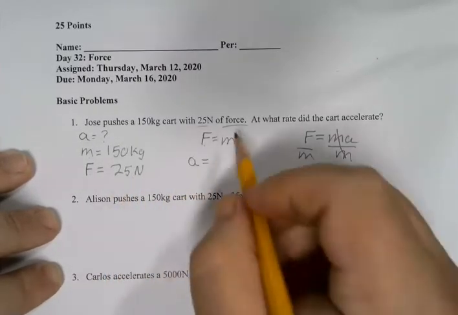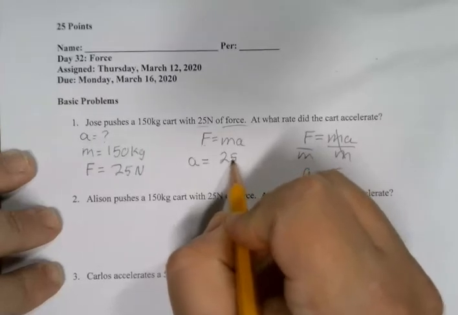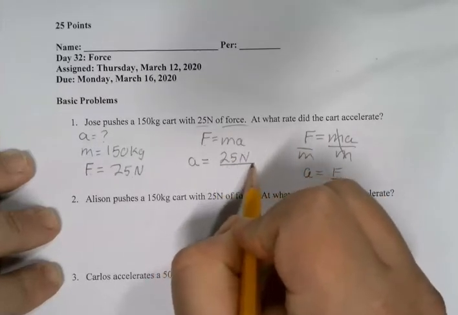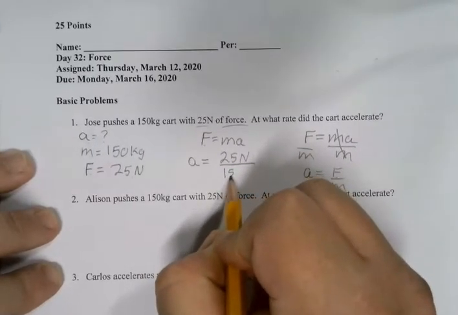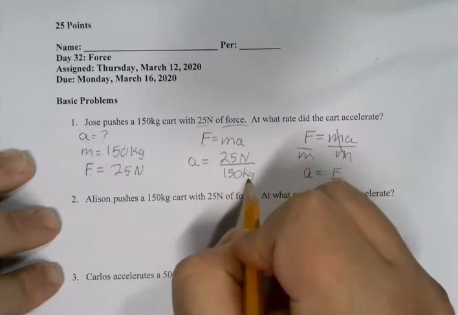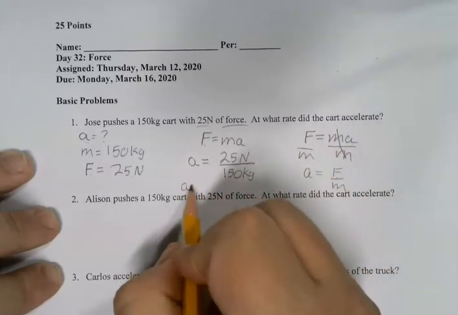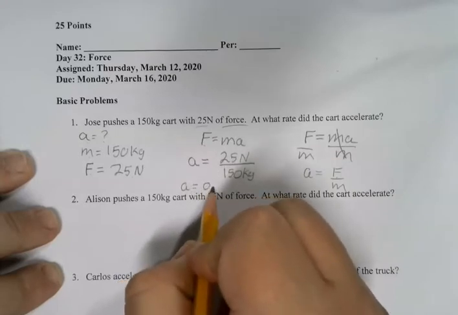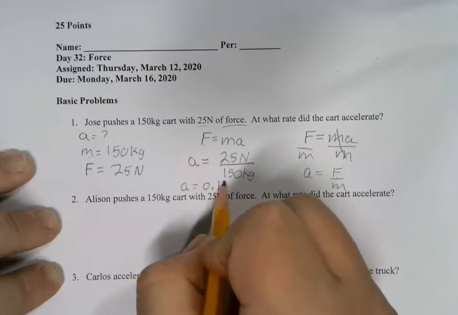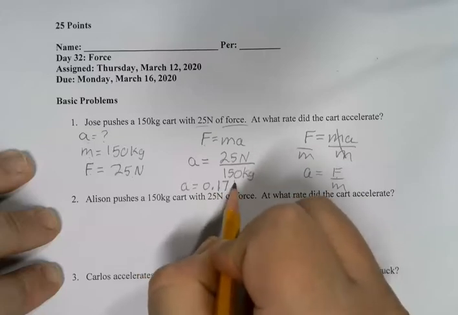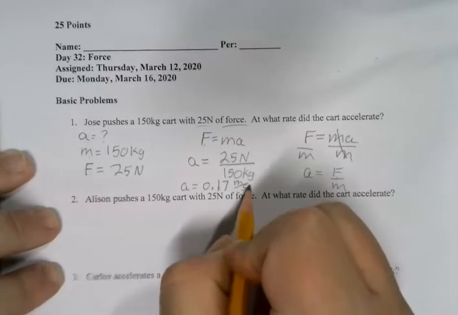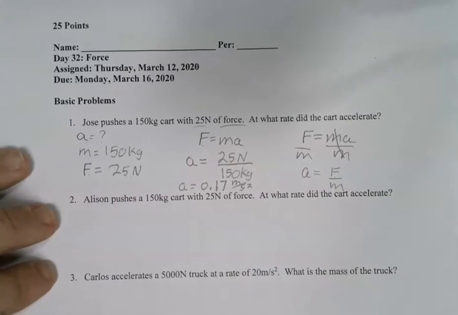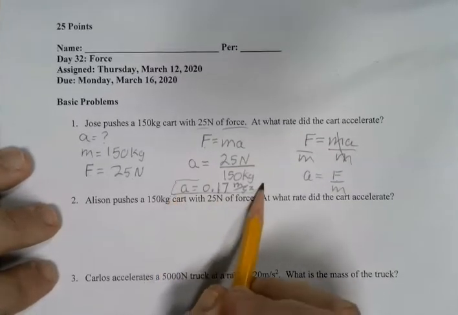F is 25. M is 150, and when you do that on a calculator, you're going to get the following: 0.1666, which I'm going to round to 0.17, and that's meters per second squared. Okay, so that's your final answer for that.